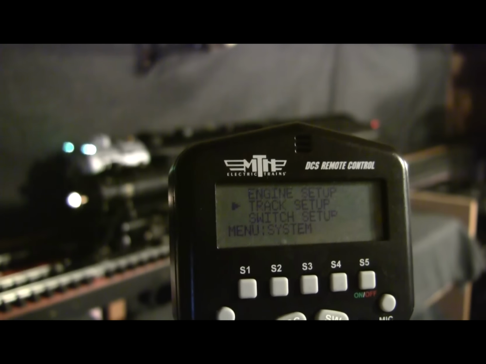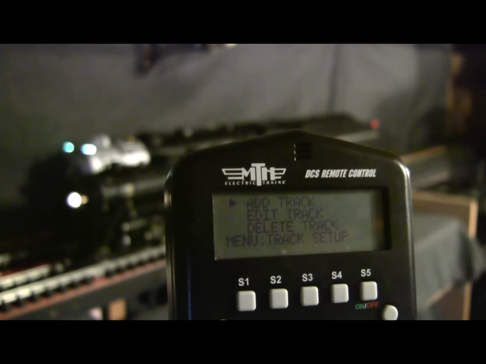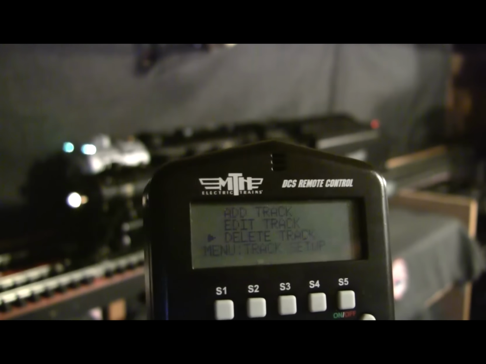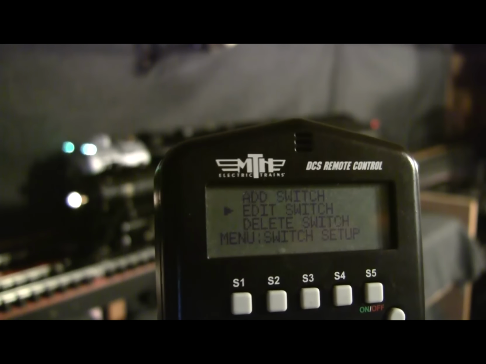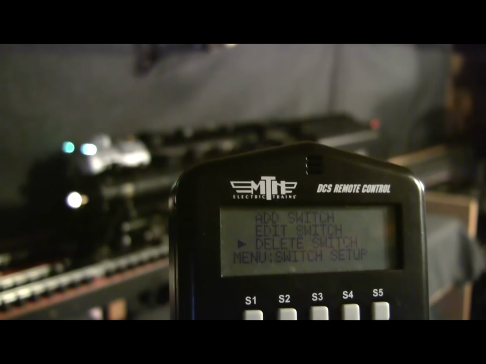Okay, next is track setup, and this is a feature that I personally don't use, but you can basically add, edit, and delete tracks. Switch setup basically allows you to add, edit, and delete switches. Accessory setup, same thing.